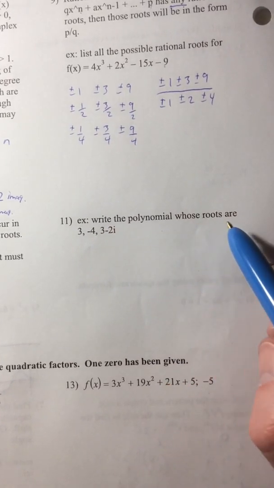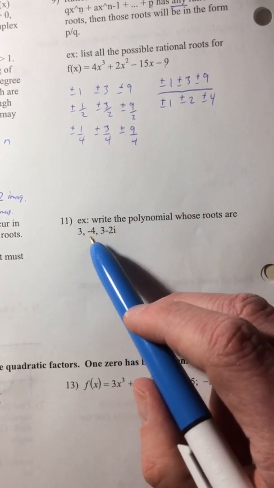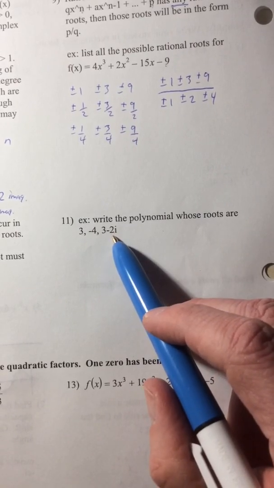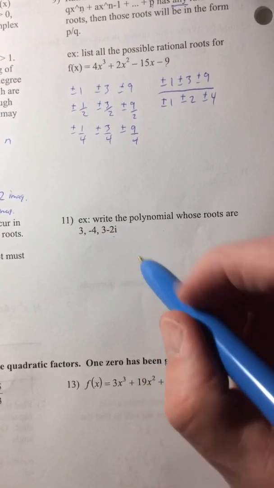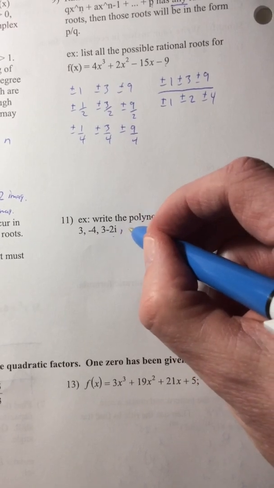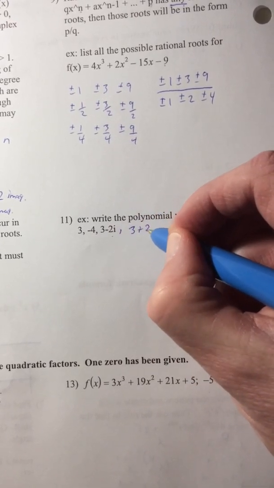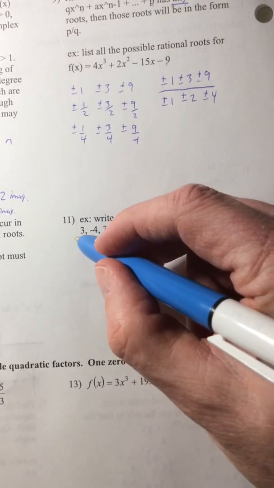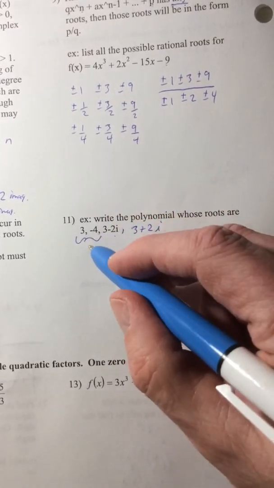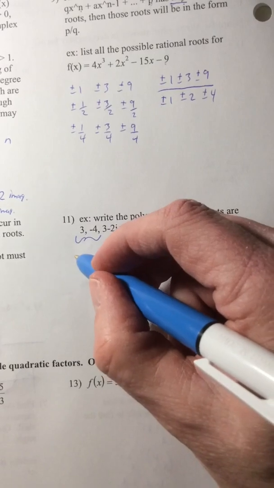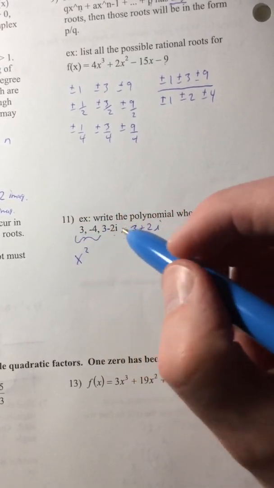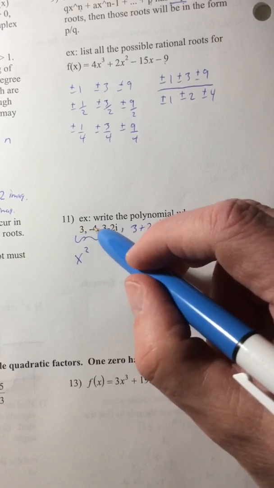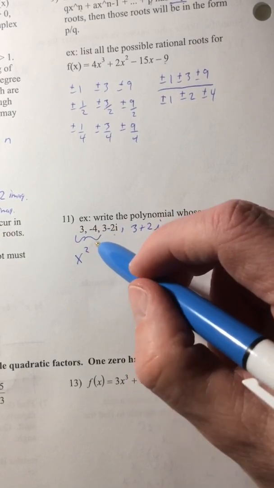Okay. Write the polynomial whose roots are 3, negative 4, and 3 minus 2i. Well, we just learned seconds ago that if 3 minus 2i is one of the roots, then I can assure you that 3 plus 2i is another root. So we're going to do our little quadratic tricks here. Since this is two roots, we have x squared, right? That's what the fundamental theorem of algebra says.